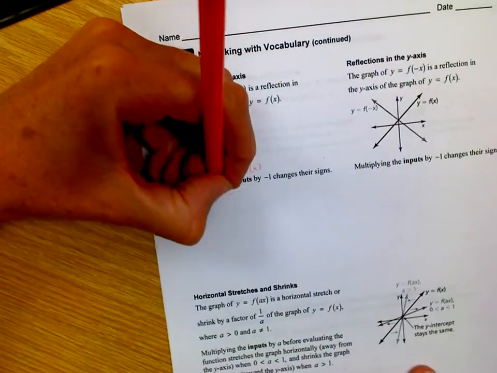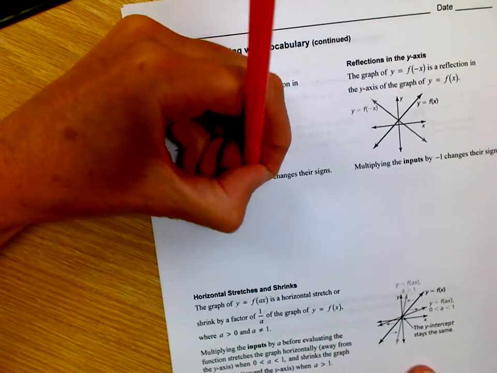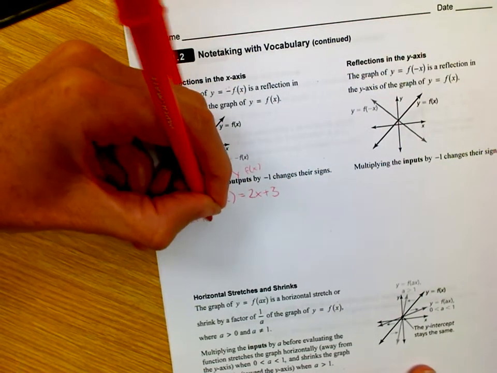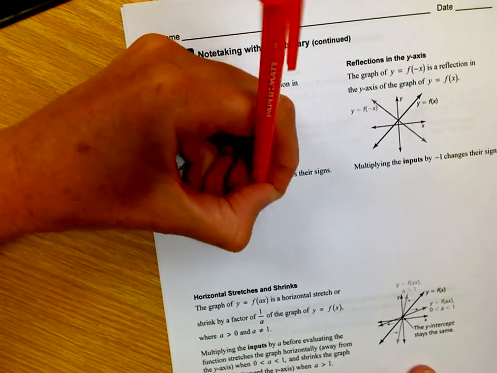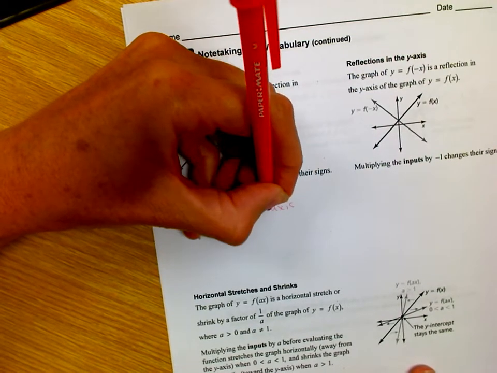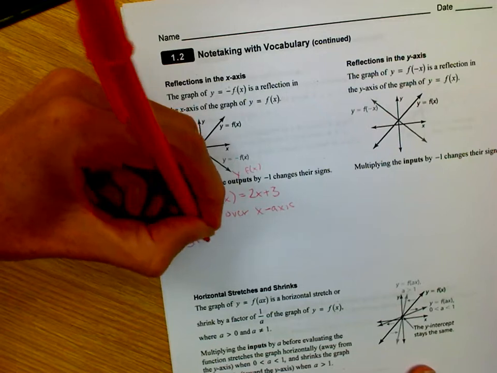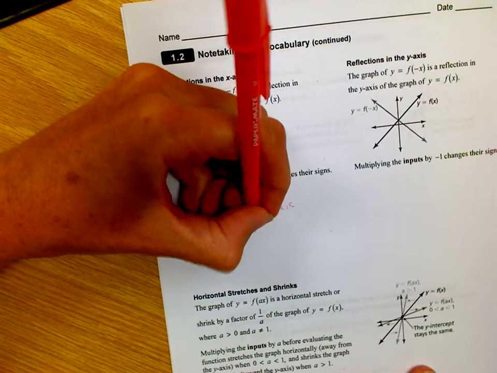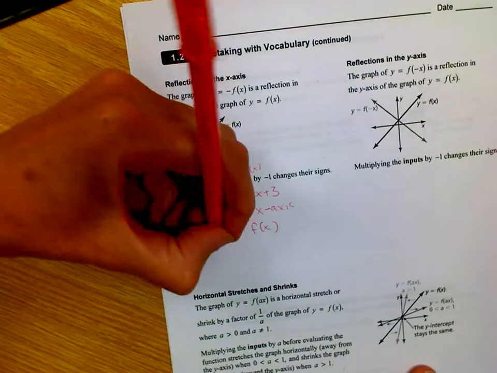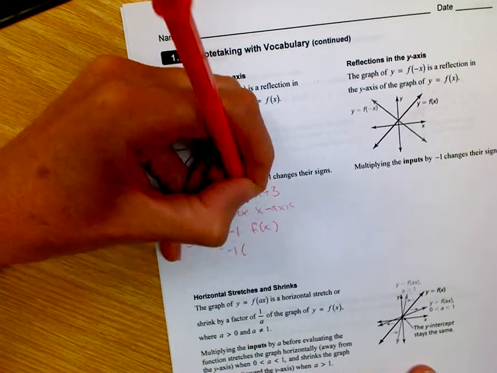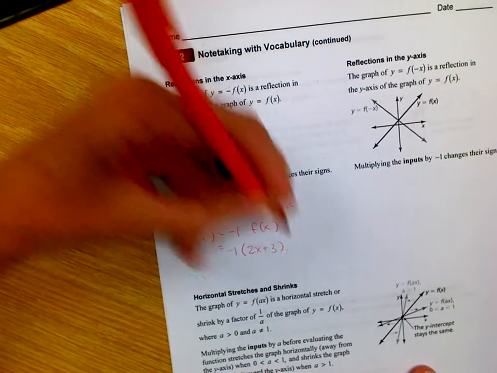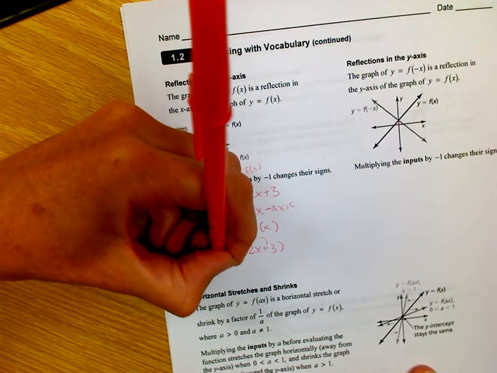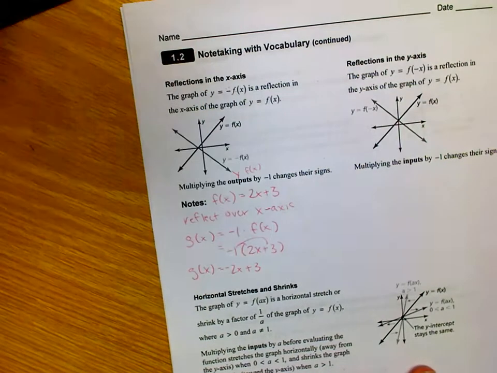So for example, let's say our original function was f of x equals 2x plus 3. If I wanted to reflect that over the x-axis, what I would need to do to get my new function, which I'm just going to call g of x, is take my old function and multiply it by -1. Okay? Well, what that ends up looking like is -1 times my old function. And then I'm just going to distribute. And my new function would be g of x equals -2x minus 3.